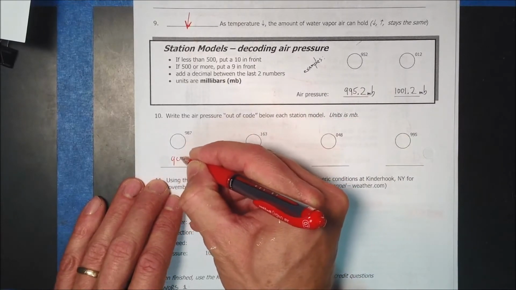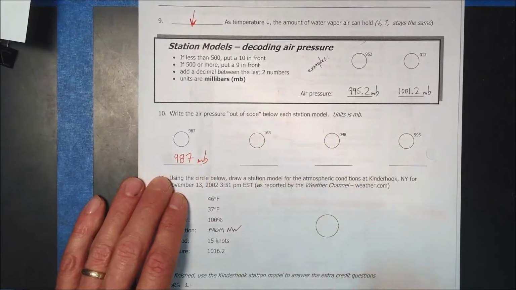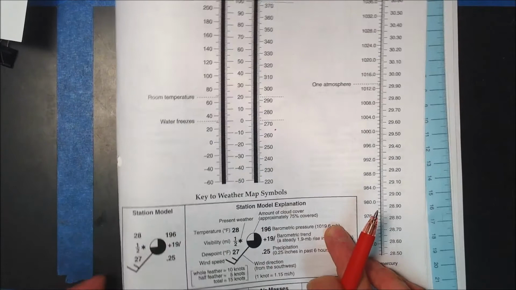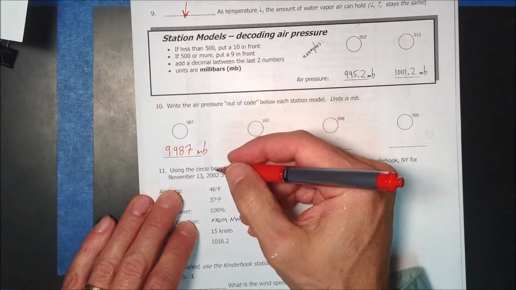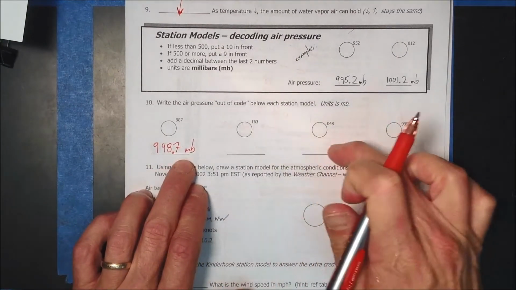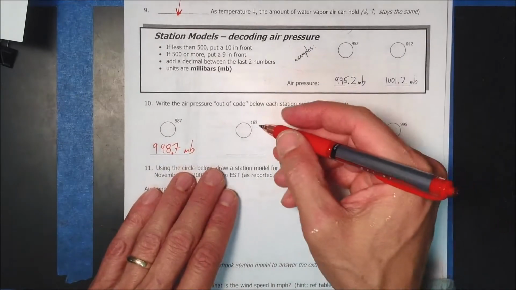So 987. Write that first. Okay. Right, millibars, and then what you want to do is, that is above 500, use this, because below 500 they add a 10, above 500 you add a 9. Do that, and then a decimal place between the last two: 998.7 millibars. This gets a lot of kids because they just don't really thoroughly ever really learn it.